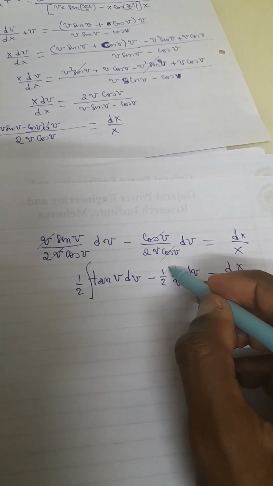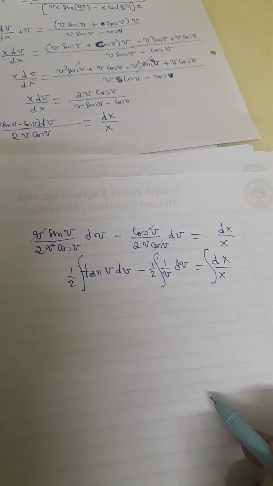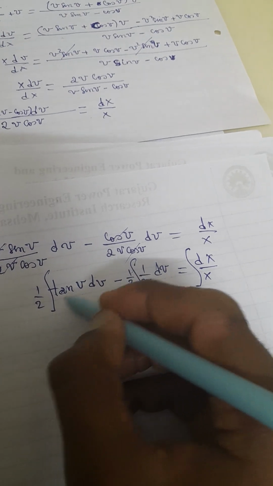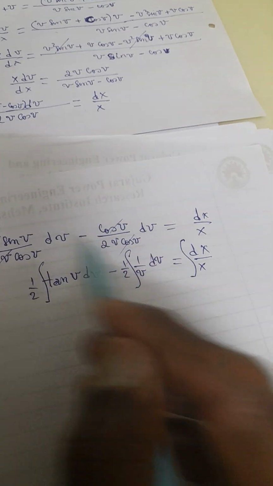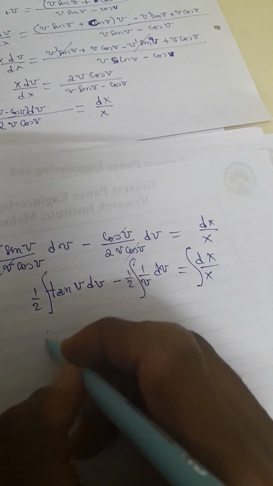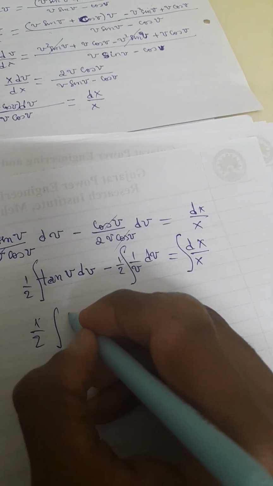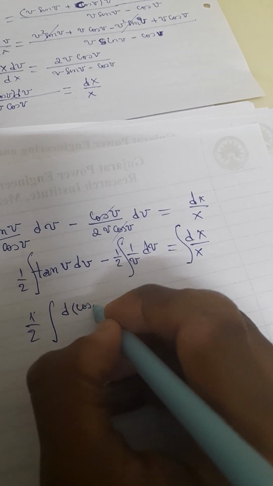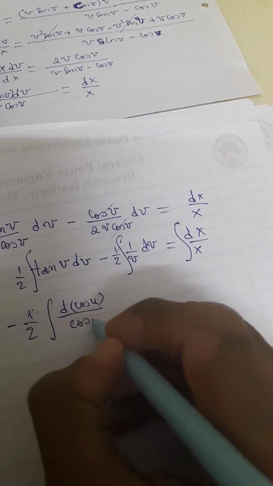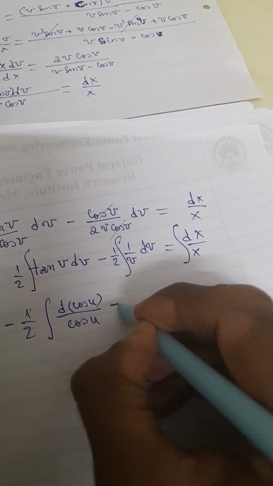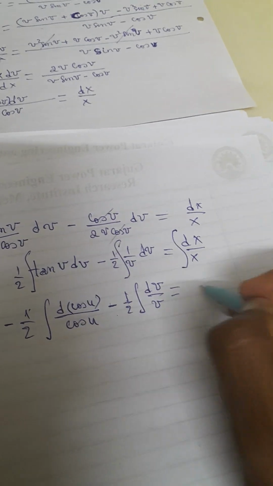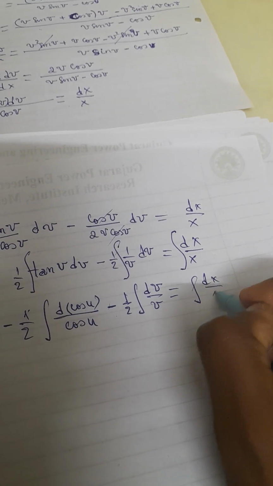Apply integration here and here. The integration of tangent we know: it is sine upon cosine. So this is the same as 1 upon d of cos, and this must be negative, upon cos of v. Minus 1 by 2, this is dv upon v, and this is dx upon x.